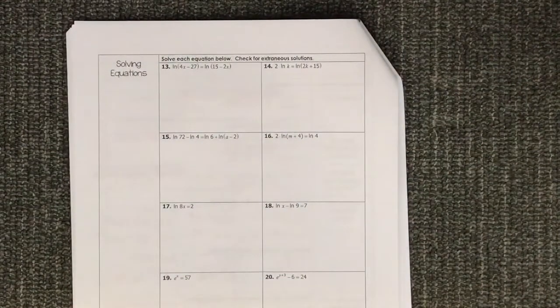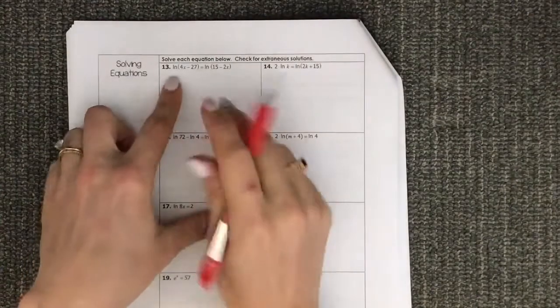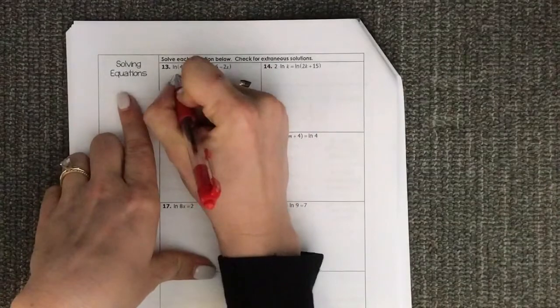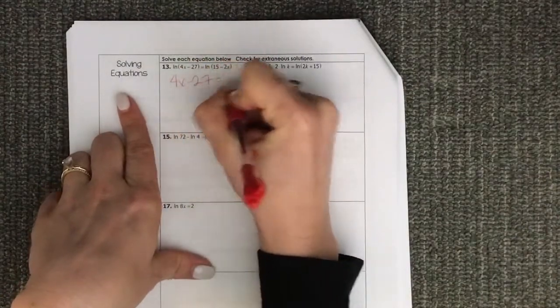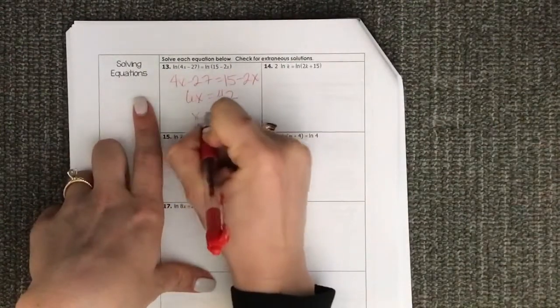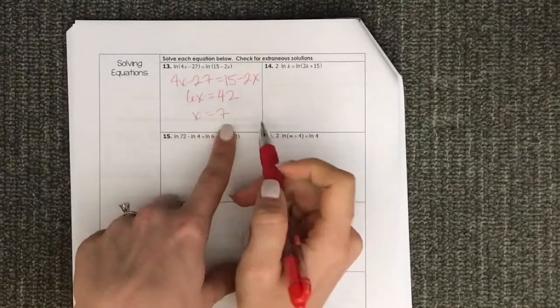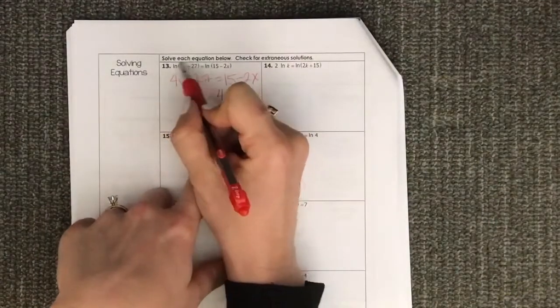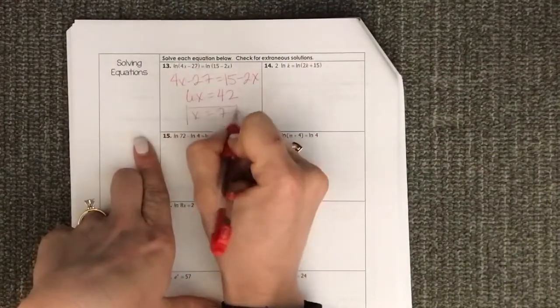So when we solve equations, we're going to use the same methods that we practiced in class last time. Again, the only difference is that we have base e. Okay, so this is a type 1, log equals log, so we can drop the logs. 4x minus 27 equals 15 minus 2x, and solve that out. You can always pause this if you want, make sure you can solve it yourself. And then remember to plug back in and check for extraneous solutions. You have to make sure that your arguments are positive.